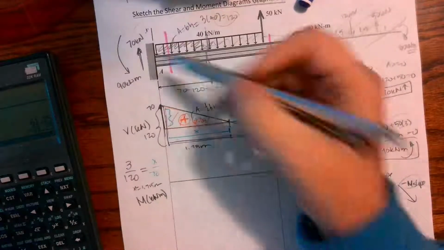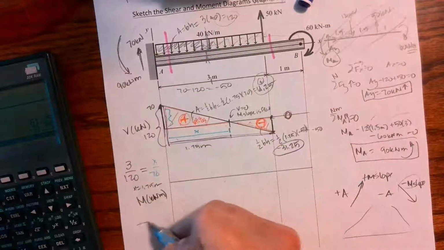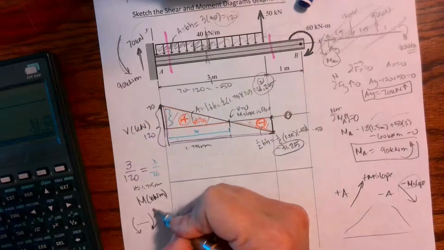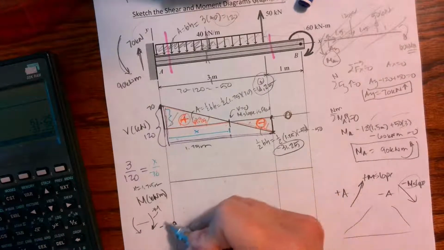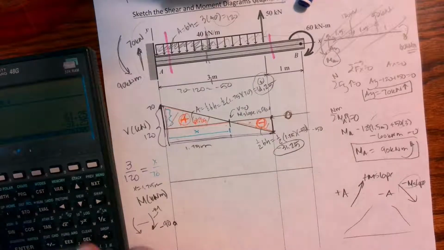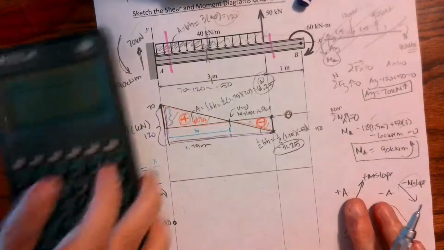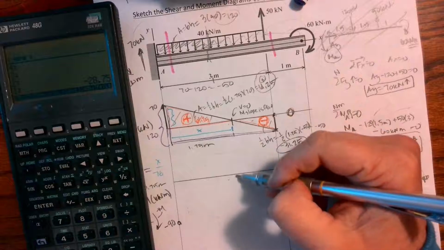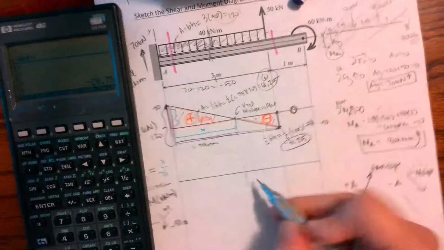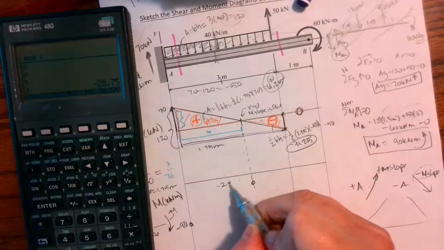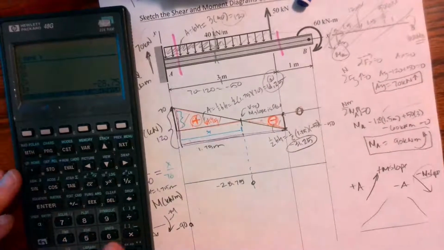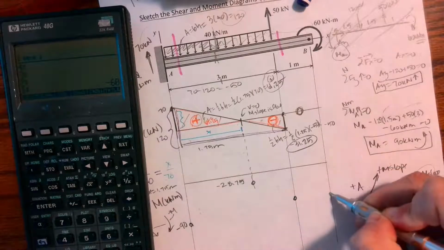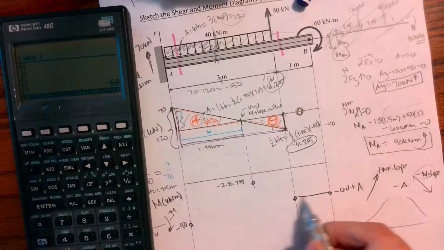So as I start with my moments, I have a moment at the wall, and just remember, if the moment is coming this way, internal resisting equal and opposite, that's a negative moment according to sign convention. So we are starting at negative 90. Okay, and now I'm just going to run stuff in my calculator. So I have negative 90, plus 61.25, which gives negative 28.75, and I know that's going to occur right up here. I have this minus area, 31.25, change signs, plus, comes down to negative 60. And it stays constant at negative 60.